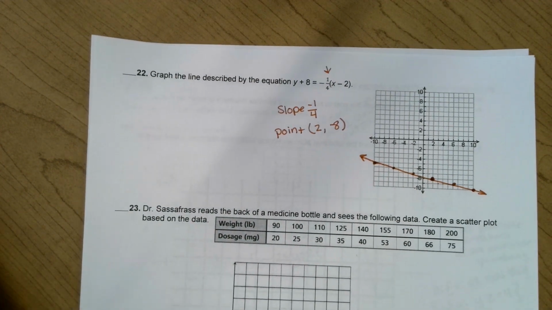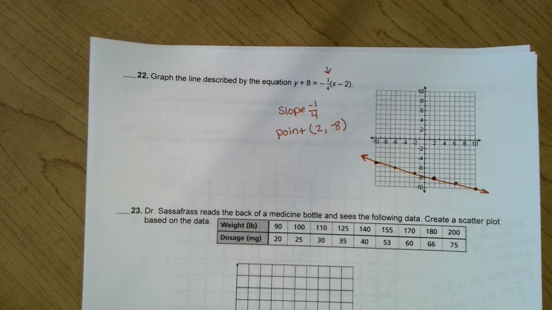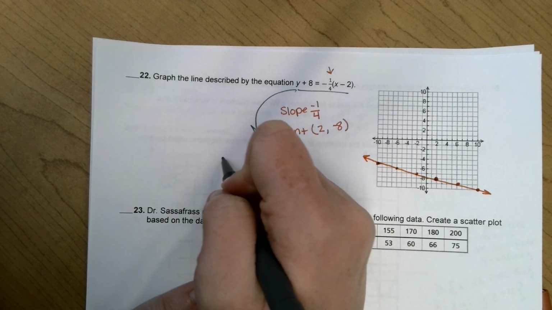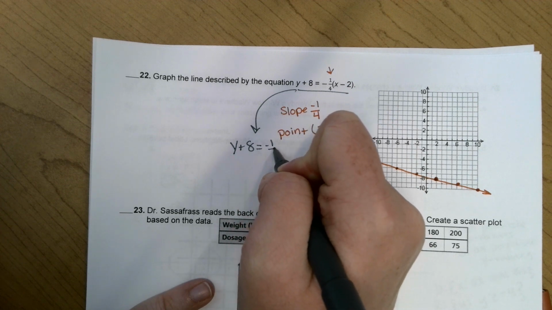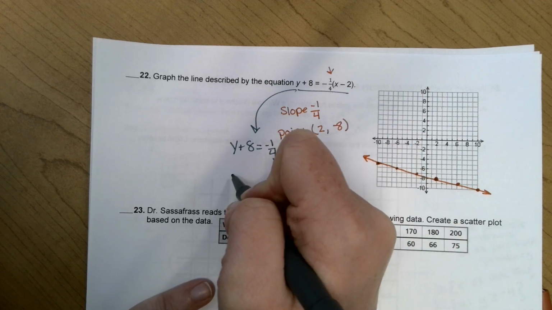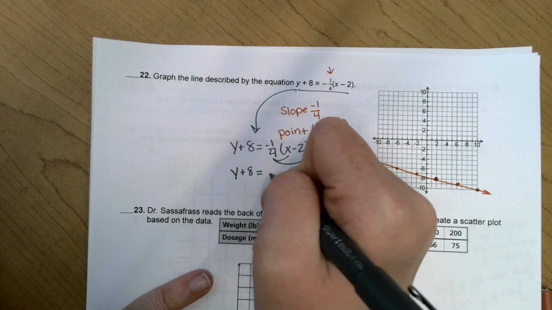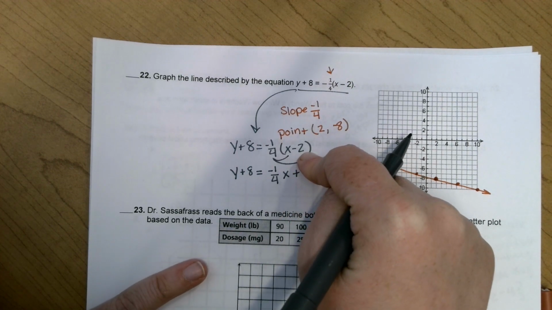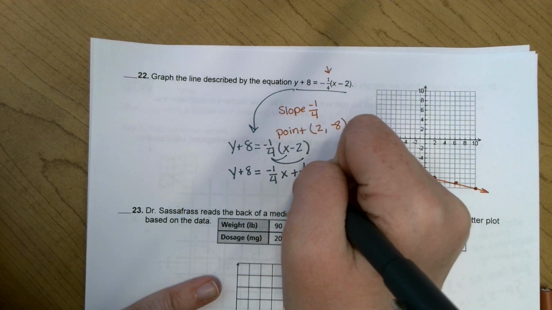Okay, so just to double check, let's just say that was not your forte, like point slope, and you and point slope don't agree. Why don't we put this in slope intercept form and see what it would look like? Remember slope intercept has y by itself. It also doesn't have the parentheses. So what I would do first is maybe distribute this 1/4, or -1/4, excuse me. And we would have y plus 8 equals -1/4 of x plus, because negative is positive, 2 times 1/4 is going to be 2 over 4, which reduces to 1/2.